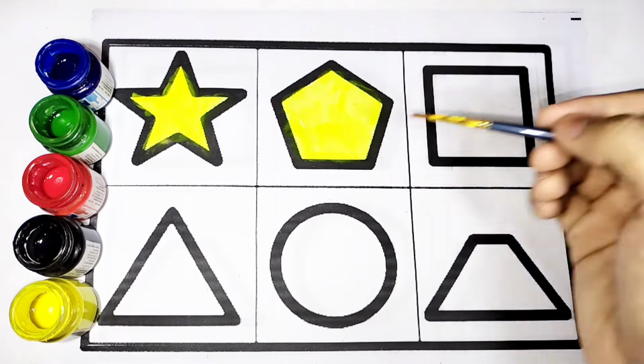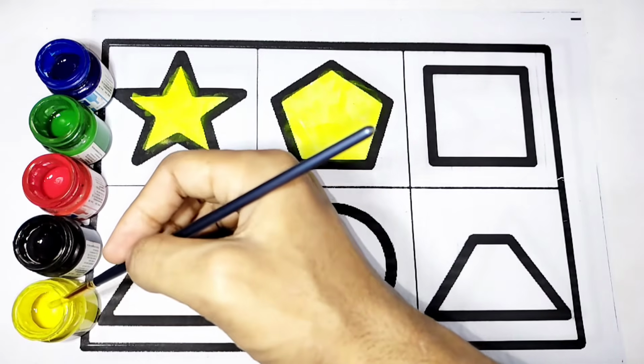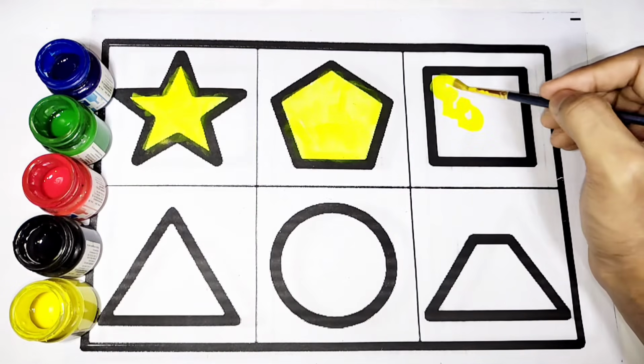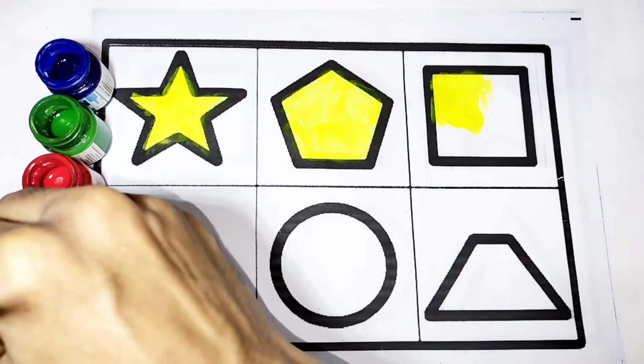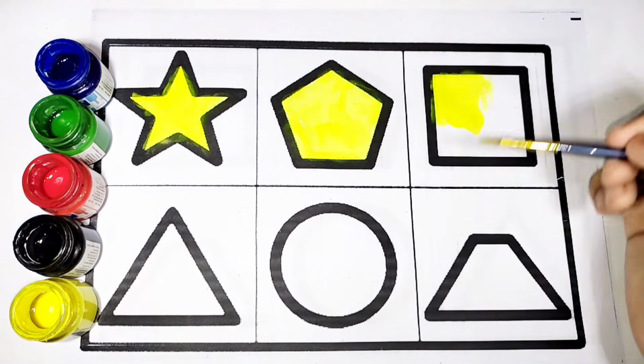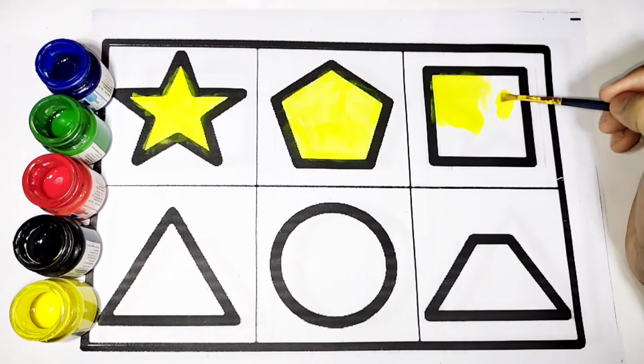The next one is a square, the shape of square. Kids, now we are mixing the color of yellow.